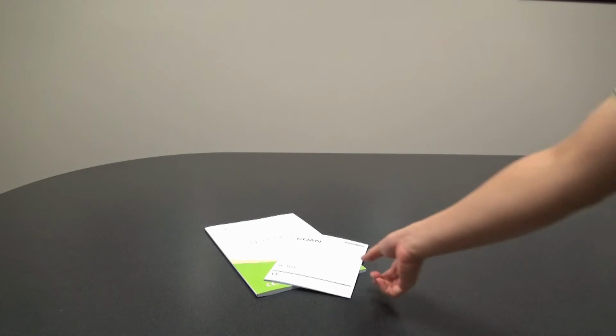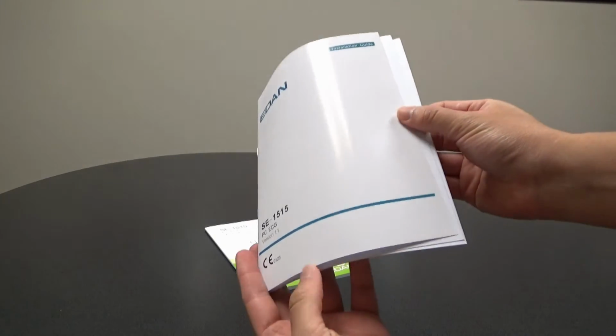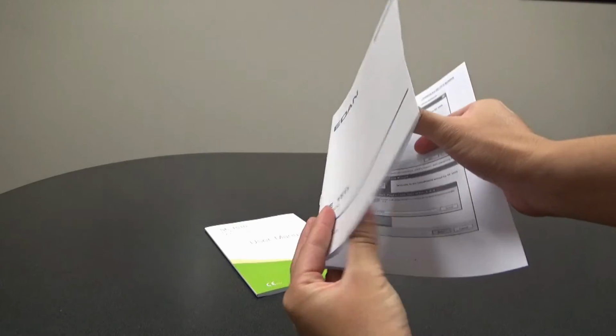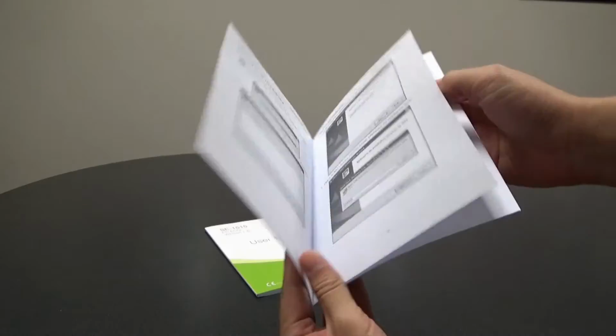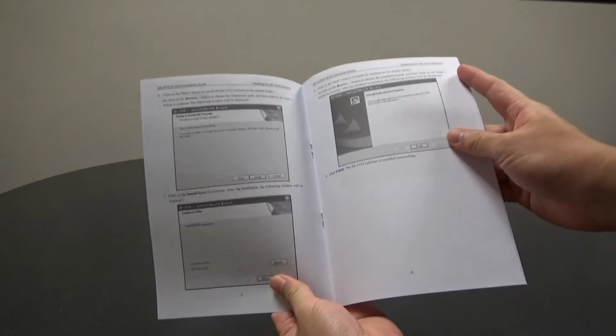To have the software installed in your computer, please refer to our installation guide and carefully follow the procedures. It is worth noting that a separate drive will need to be partitioned in advance in order to install the SE 1515 database.